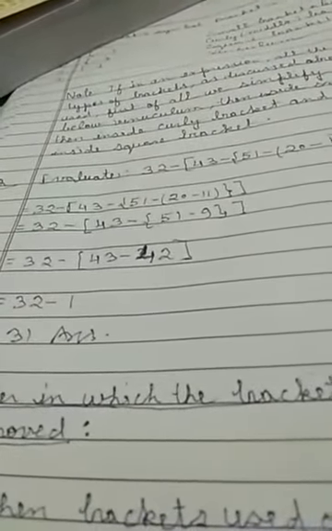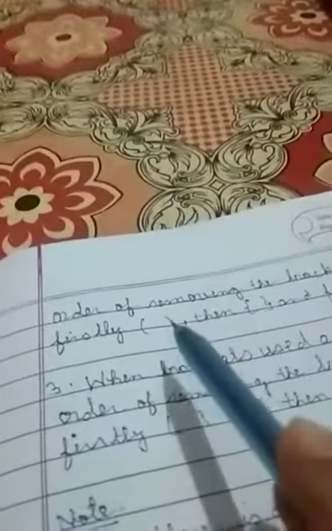Second rule I have told you, if your question contains square bracket, curly bracket and small bracket, then order of removal will be, first of all we should remove the small bracket, thereafter curly bracket, and finally we shall remove square bracket.